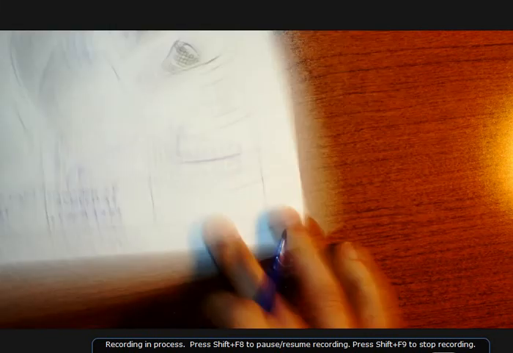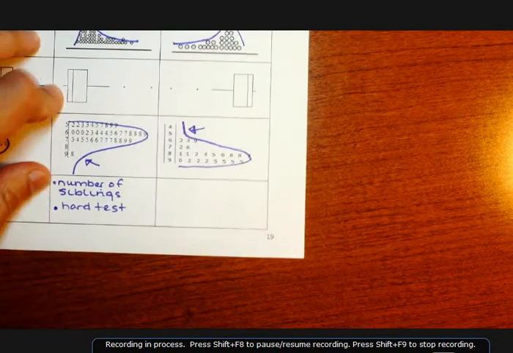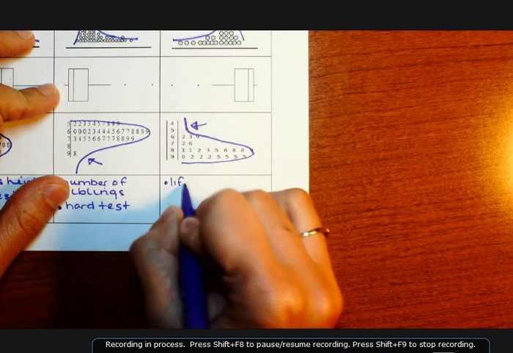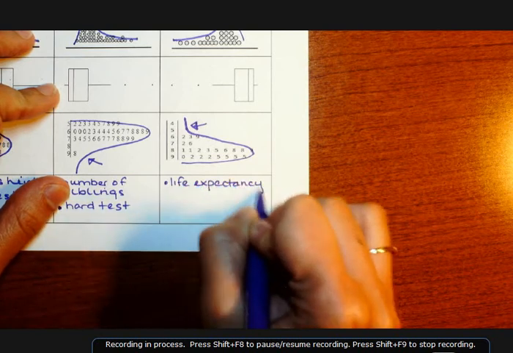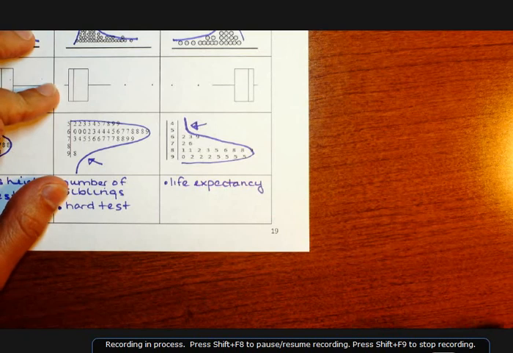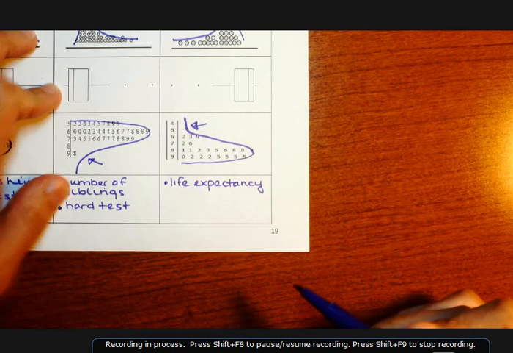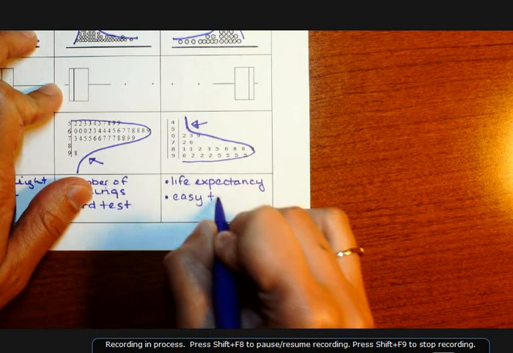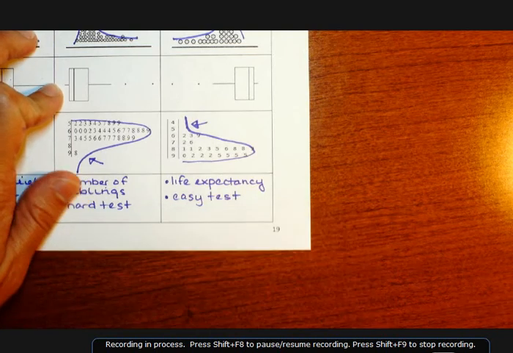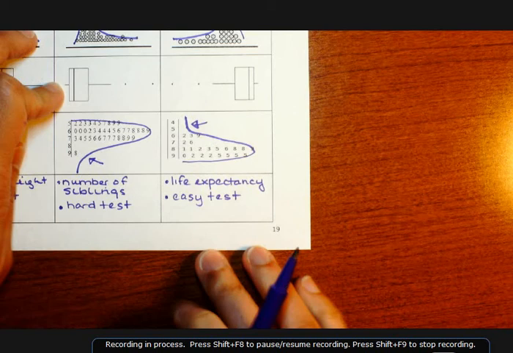Other examples of a skewed left graph would be life expectancy, so how old people tend to live until. In this country, people tend to live till they're older, so you have many of the ages being towards the right end of the number line and very few being on the left or the smaller end of the number line. Another example would be an easy test. You'd expect most scores to be really, really high, with only a few people faring poorly. So that takes care of our shape.